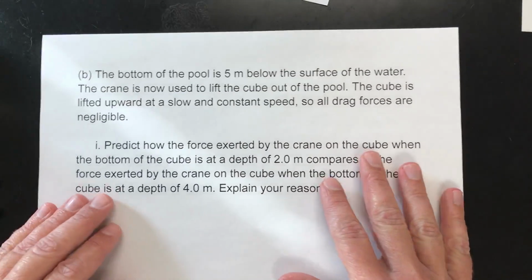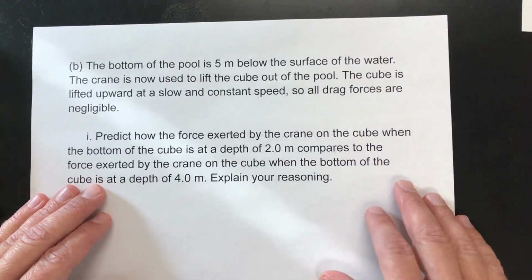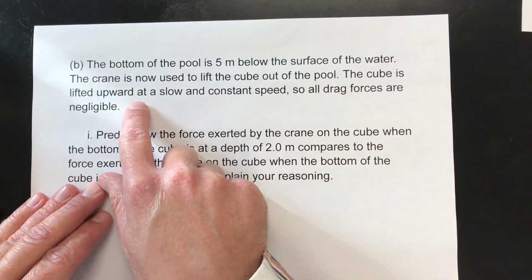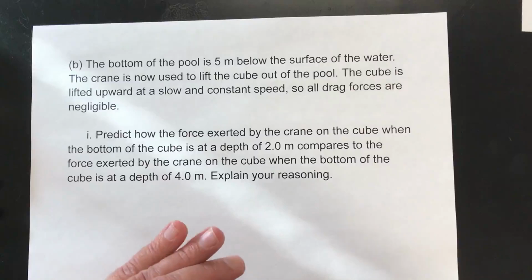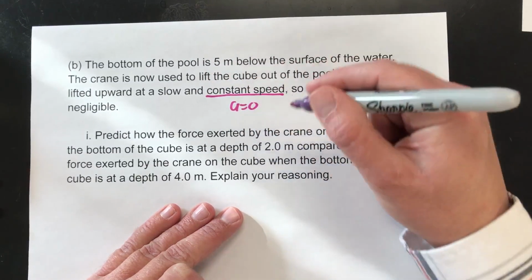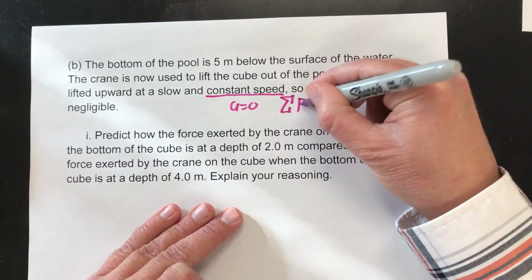Next part here, it says the bottom of the pool is 5 meters below the surface of the water. The crane is now used to lift the cube out of the pool. The cube is lifted upward at a slow, constant speed. That's key, right? So that means acceleration is equal to 0, which means our sum of our forces is equal to 0.